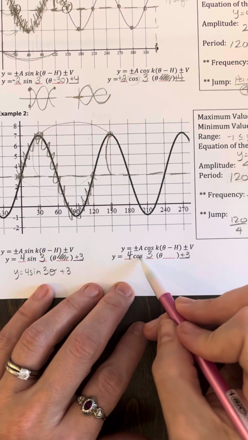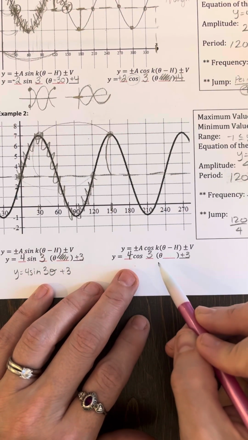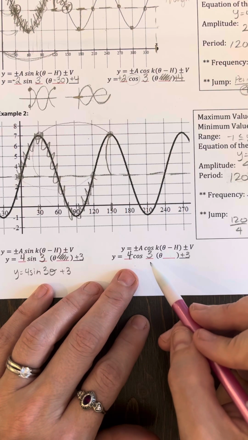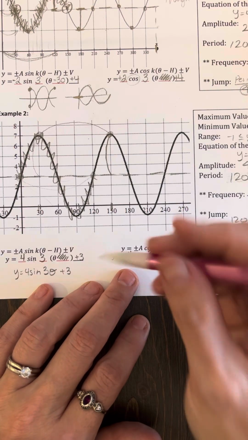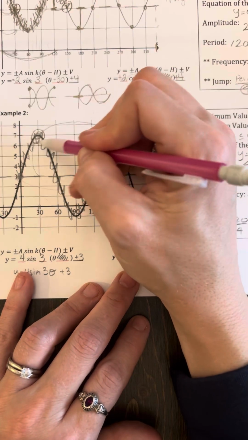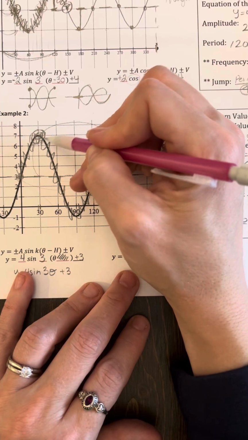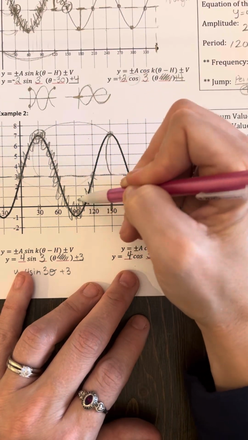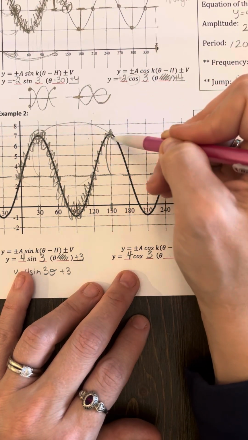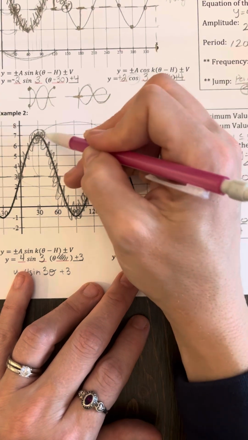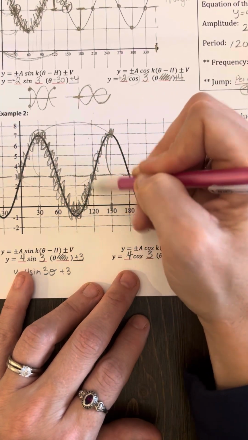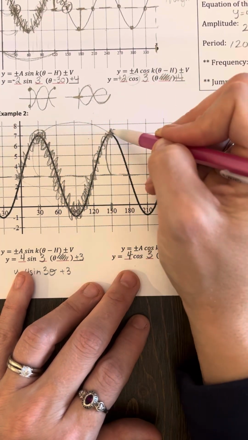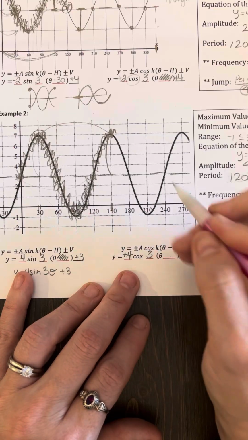Over here, we're looking for a cos wave to base my equation off of. I can pick a positive cos wave or a negative cos wave. I'm just going to use a positive cos wave because that's the one that's closest to x equals 0. Here's a positive cos wave.